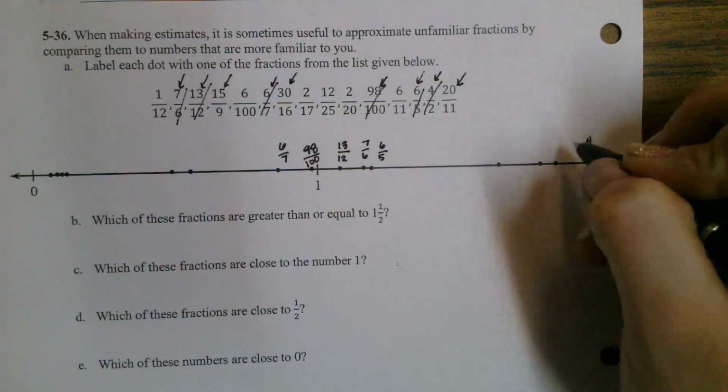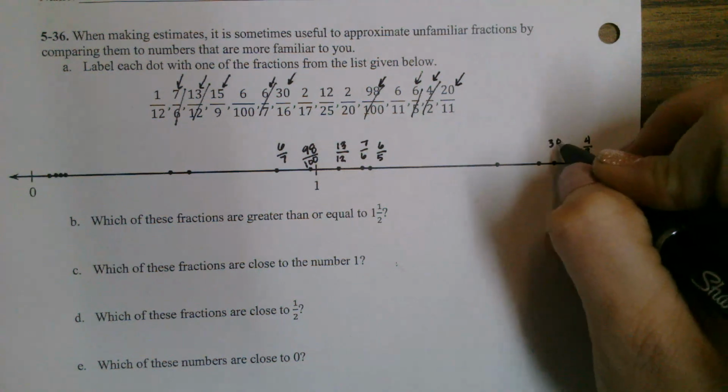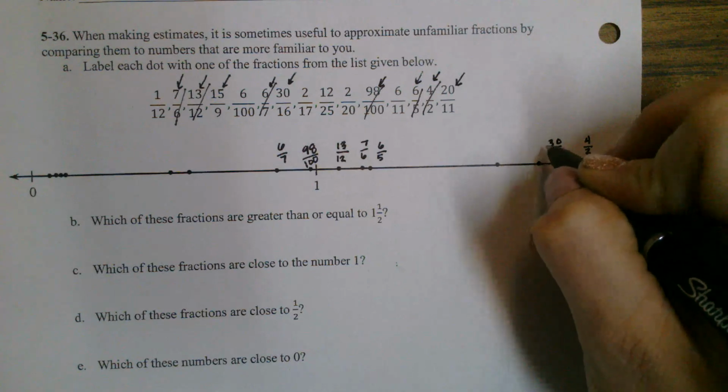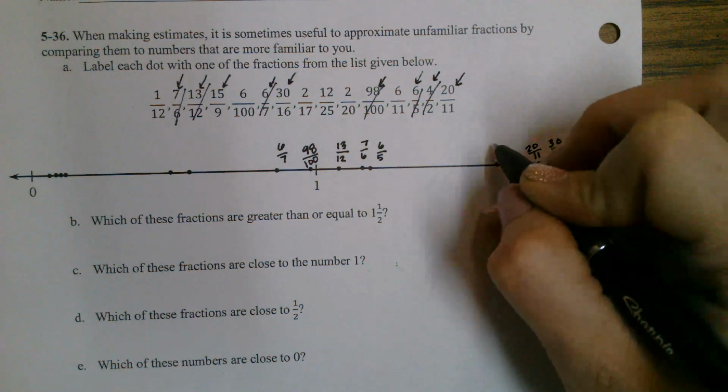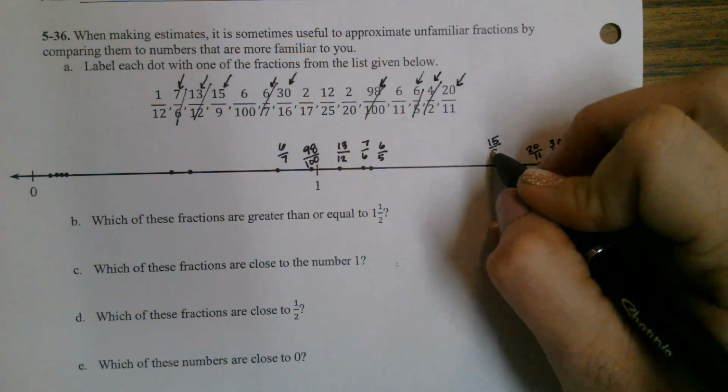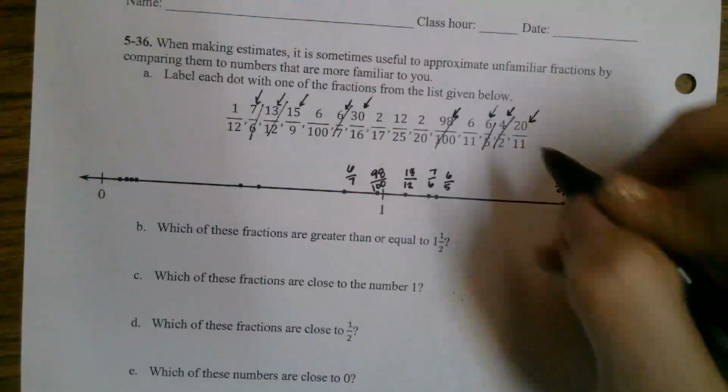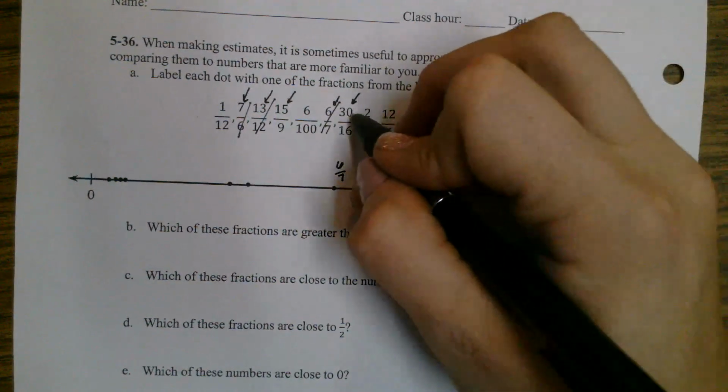So same thing. I'm going to start with 30 sixteenths down here because the denominator is larger. 20 elevenths and 15 ninths. Okay, those ones are all done.